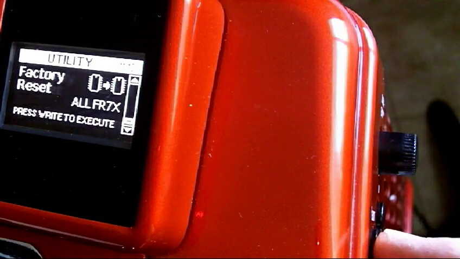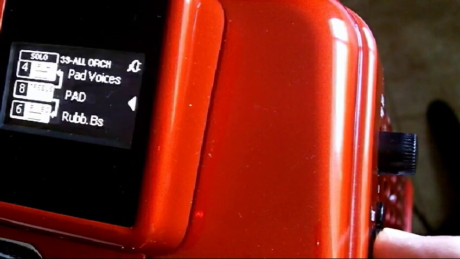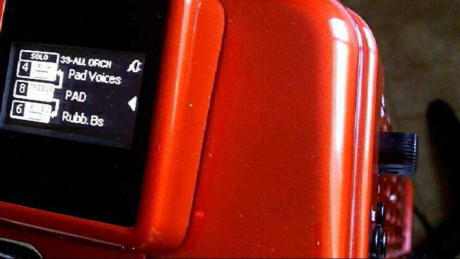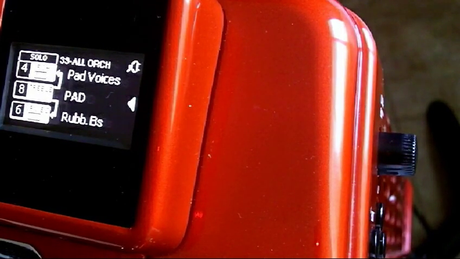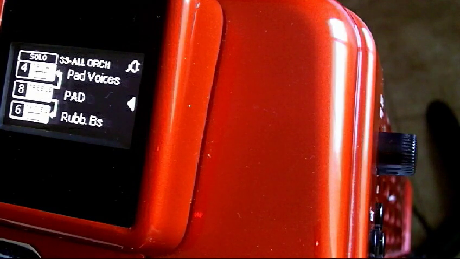So that has restored set 39 to the factory value. Frankly, I don't need to use that very often, especially if you use the copy function to move a set you want to revise to an empty spot. But it's good to know that you have that capability.